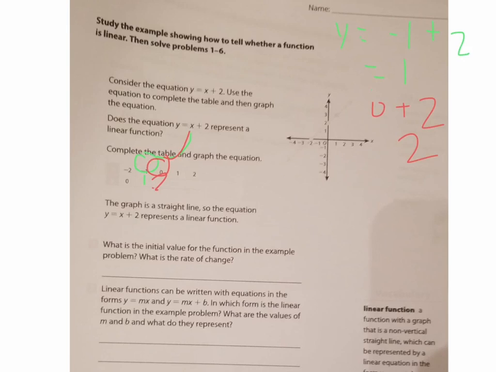All right. Now, what I would like for you to do is find those last 2 numbers for me. Put 1 in place of x, solve it, and put 2 in place of x and solve it, and let me see what you get, okay? Then it says the graph is a straight line, so the equation y equals x plus 2 represents a linear function. It says what is the initial value for the function in the example problem and what is the rate of change? So initial value can be determined a couple of ways.